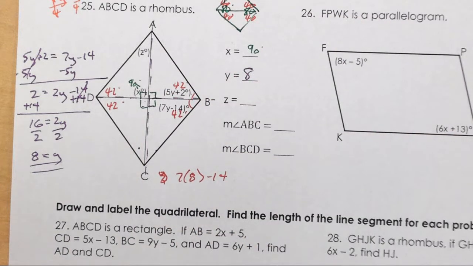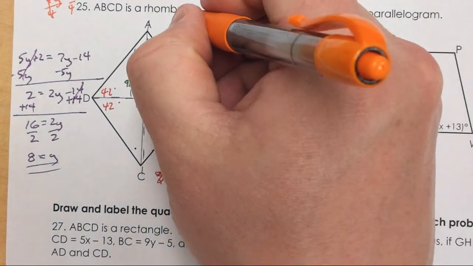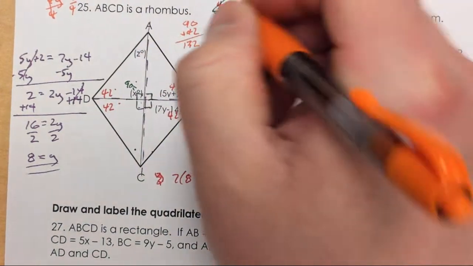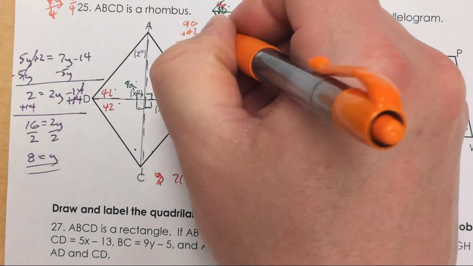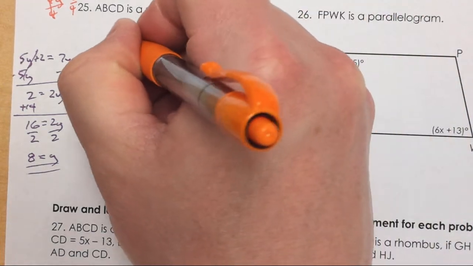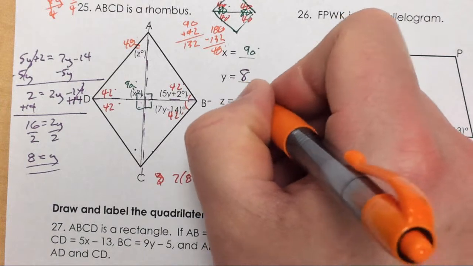So if I add the two angles that we have, the 90 and the 42, I'm running out of space here. We'll do 90 plus 42, gets me 132. Take that away from 180. I get 48 degrees, so z has to be 48 degrees.